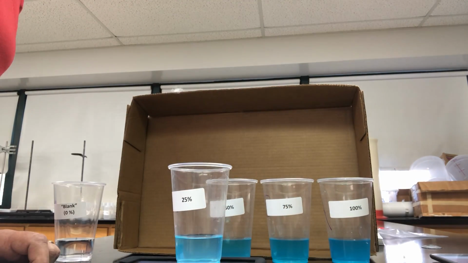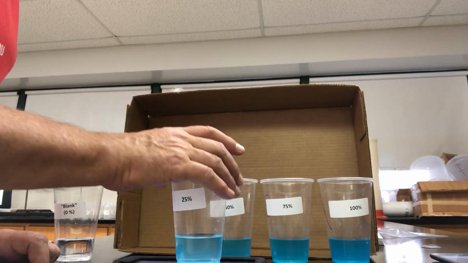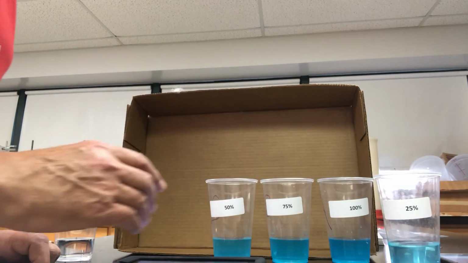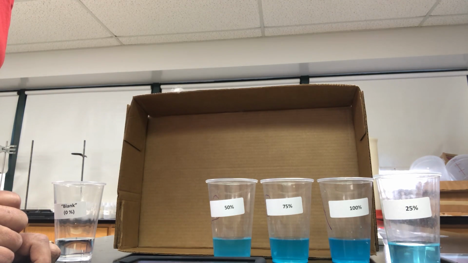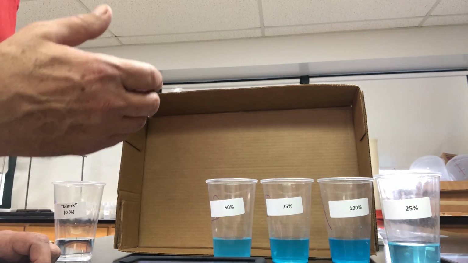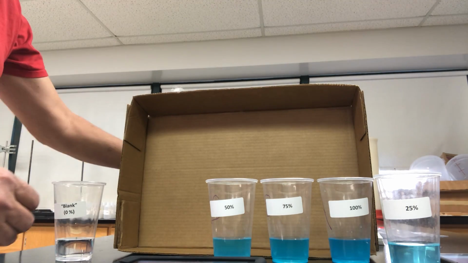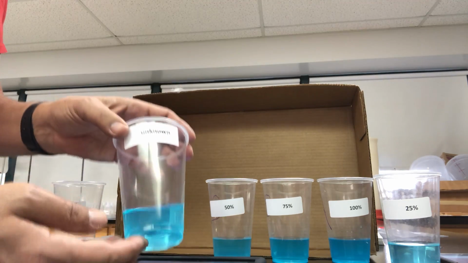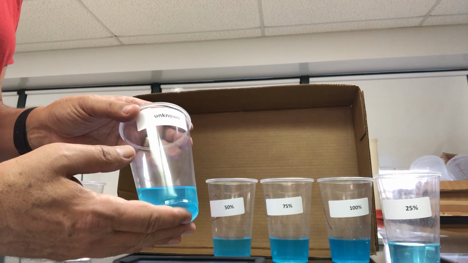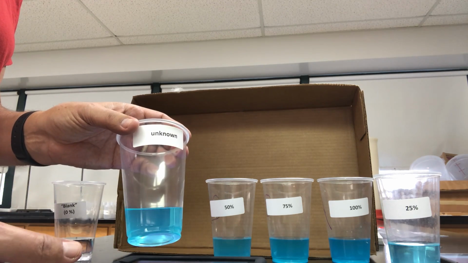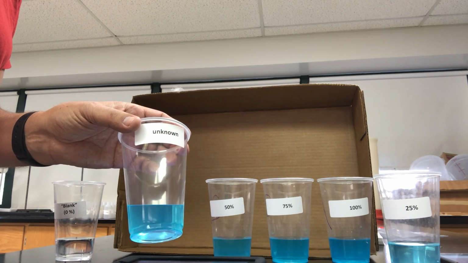So what you've got to do is just get the data table, graph the values for 25, 50, 75, and 100% concentration, make a graph, get the line of best fit, get the equation for the line of best fit, and then there's also a value for the transmittance, or rather the absorbance of red light by this unknown concentration. Your job is to tell me what that unknown concentration is.